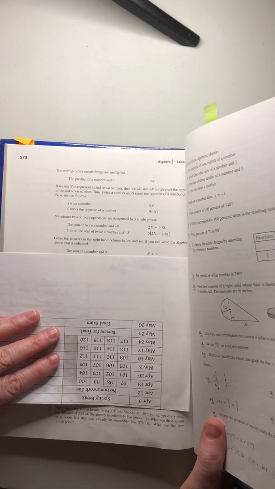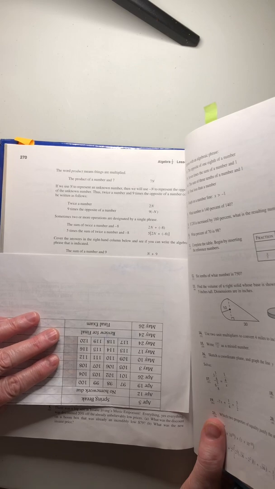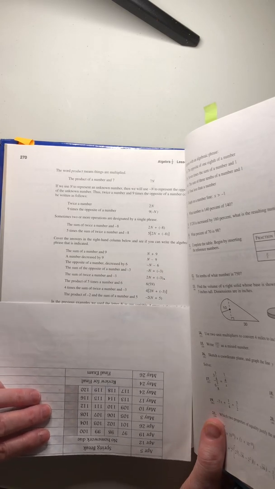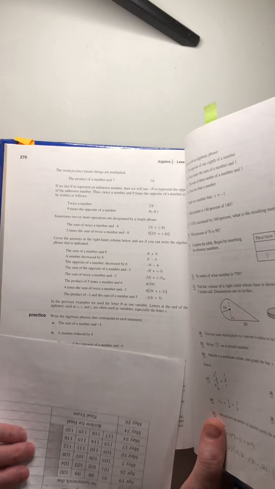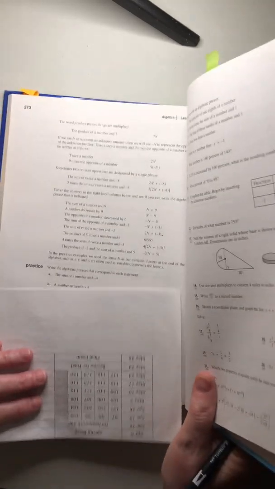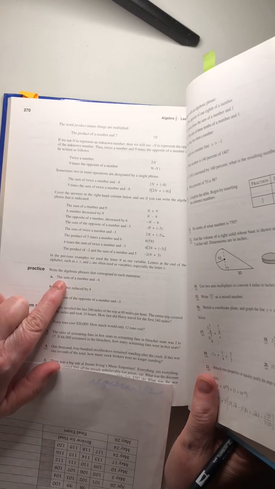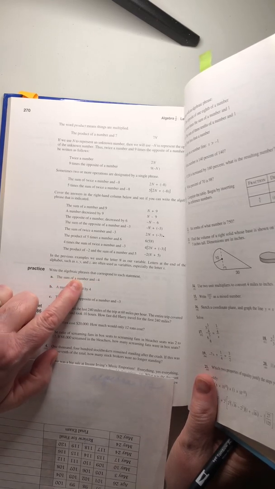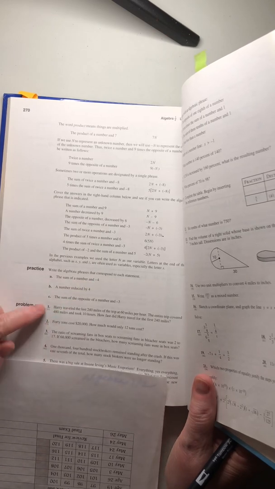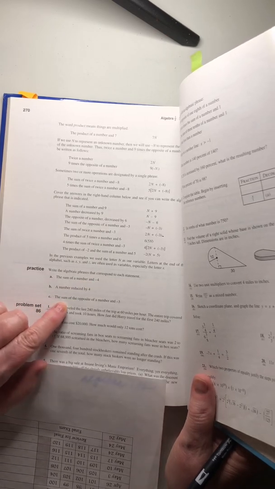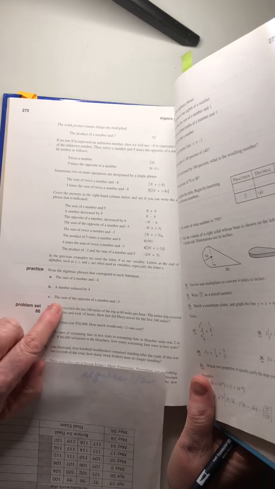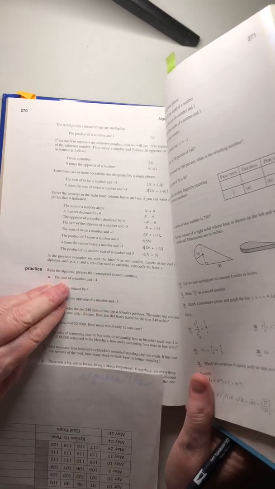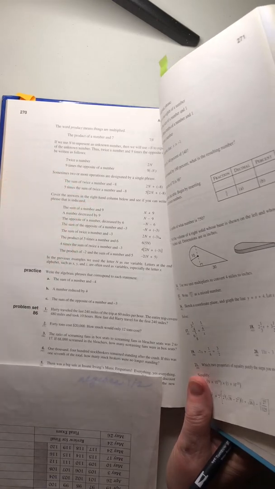Cover the answers in the right-hand column below and see if you can write the algebraic phrase that is indicated. Well, he didn't give us an example, but there's a bunch of them. You can practice those on your own. Now look what John has you doing for the practice. Write the algebraic phrases that correspond to each sentence. The sum of a number and minus 4. Okay, he's giving us some easy ones to start with. A number reduced by 4, the sum of the opposite, blah, blah, blah. These are fairly easy. These are the harder ones.